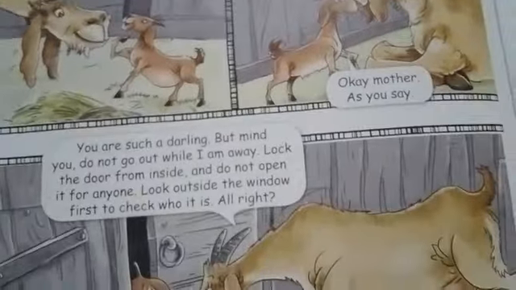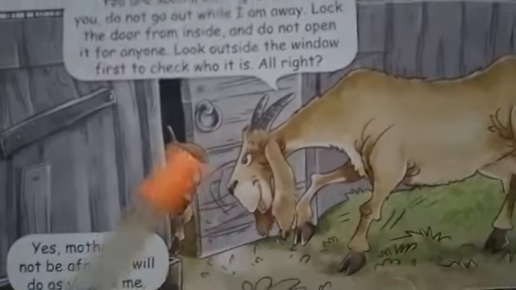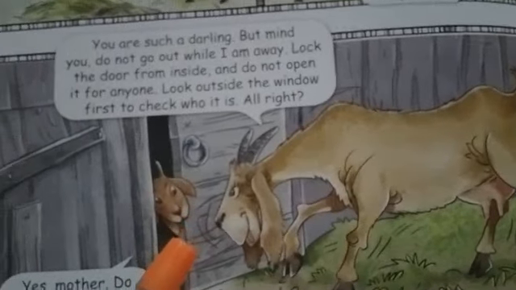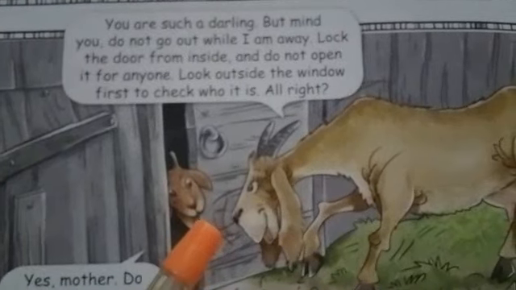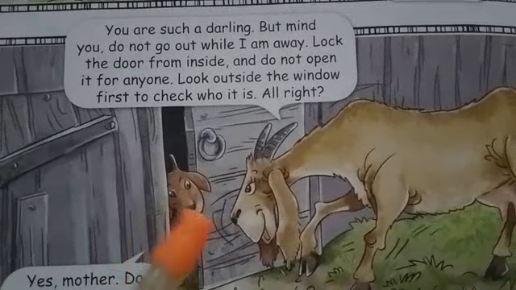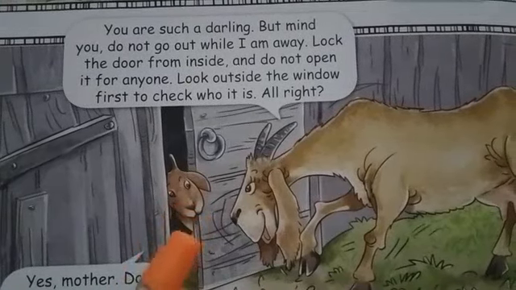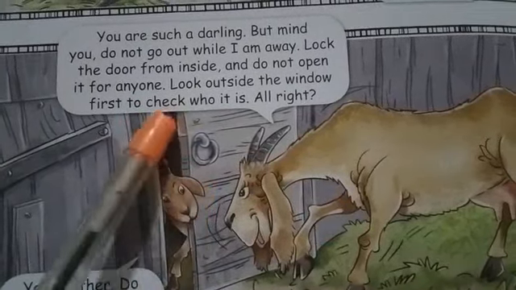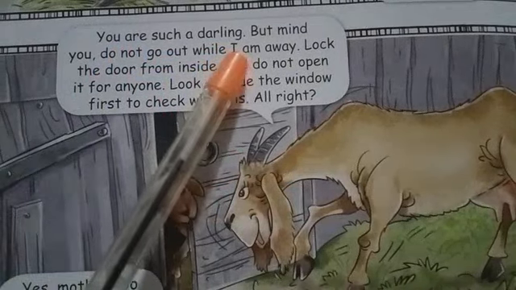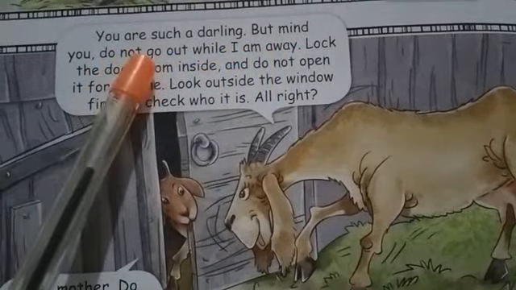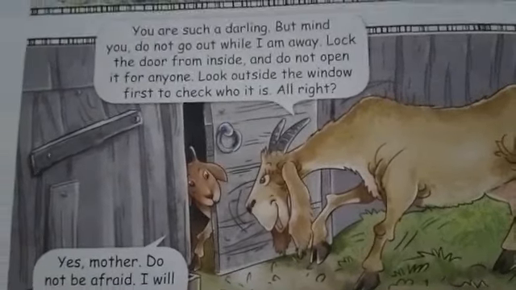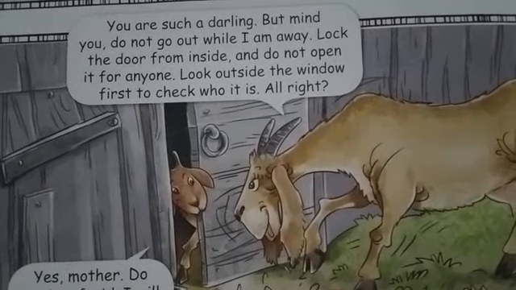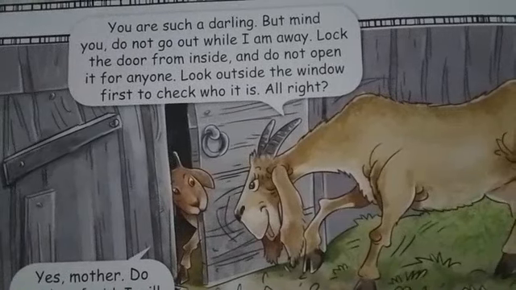Then Mimo's mother went out and warned her kid not to open the door without looking outside the window. Mimo must look outside the window first to check who it is. Then she can open the door. So what did Mimo's mother say? "You are such a darling, but mind you, do not go out while I am away. Lock the door from inside and do not open it for anyone. Look outside the window first to check who it is.